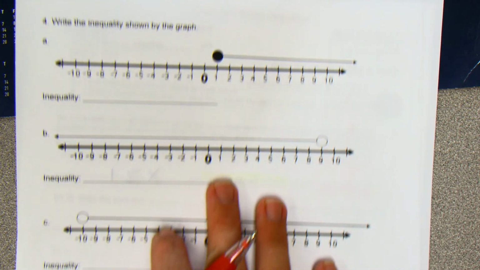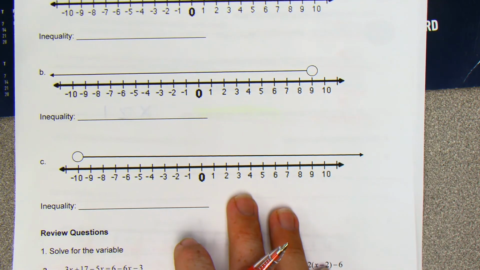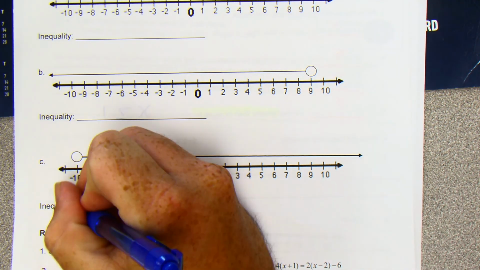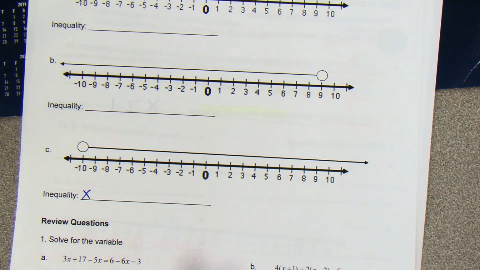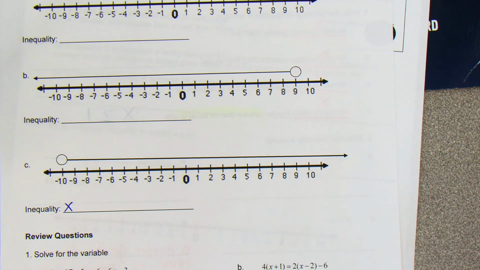Let's flip it over. On the back, it says write the inequality shown by the graph. So now we're going the opposite way. I'll go ahead and do 4C with you. For 4C, I'm going to call my circle x. First I want to write x, because we're always going to start with x. Now I need to determine what my sign is. This is an open dot, so I know my sign will not have a line underneath it, because it does not have the equal sign.